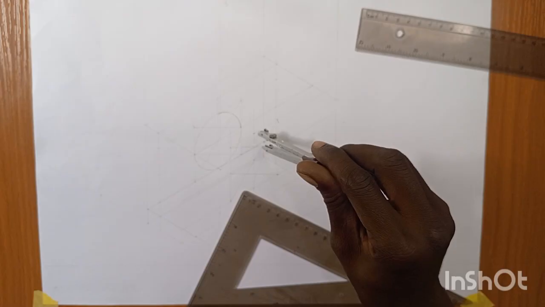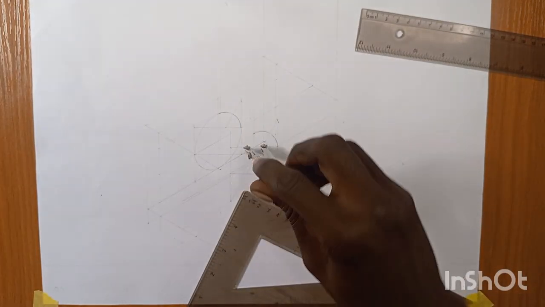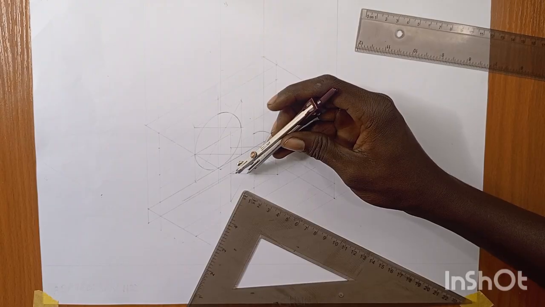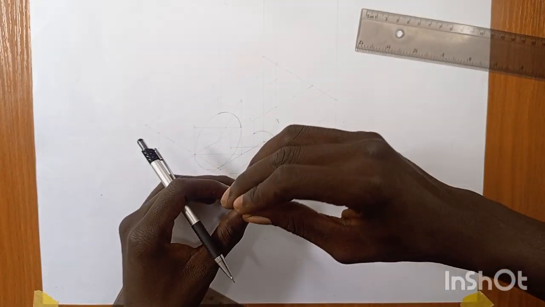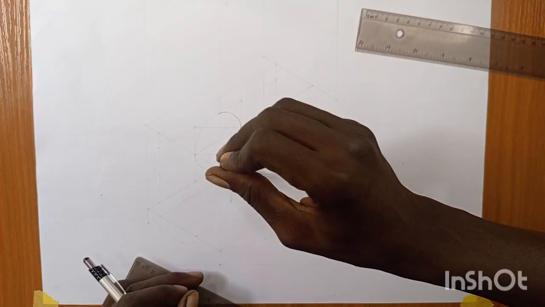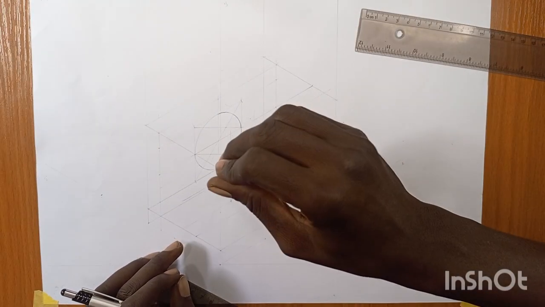I'll make an arc. Sorry, it's a little bit faded. Let me make it a little bit darker. So now the next, you come to these points and also make an arc touching these 2 points. Okay. So now we have it.